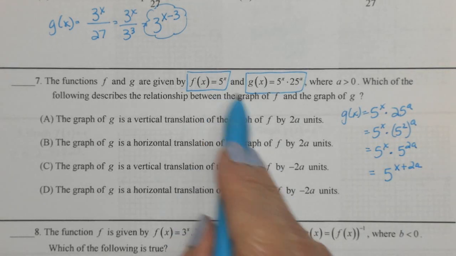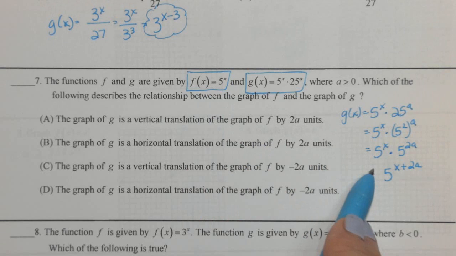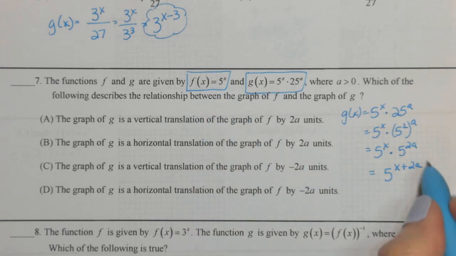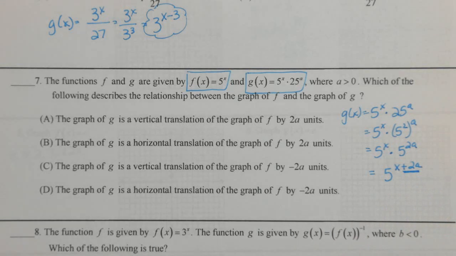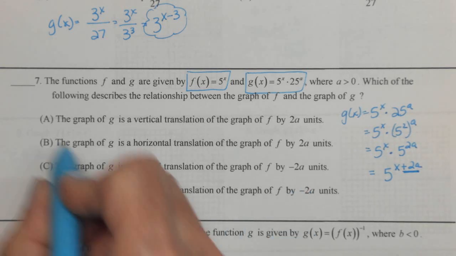So how do f and g relate? Well, g is a shift to the left 2a units, so horizontal by negative 2a units. D.